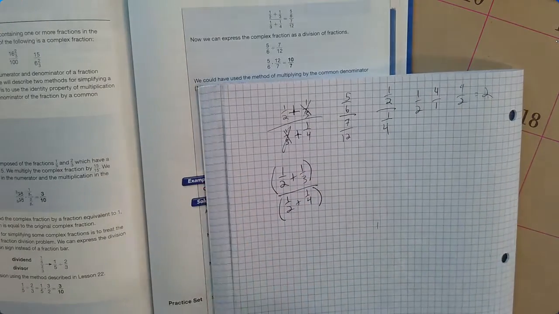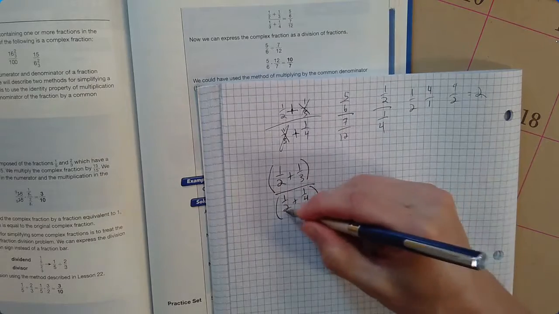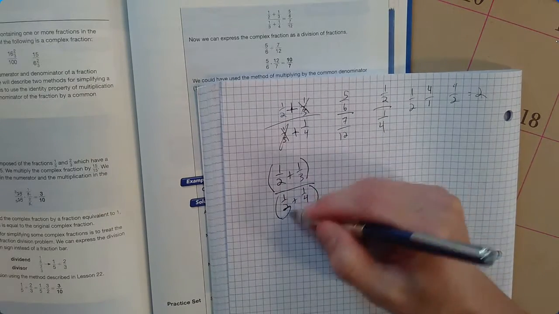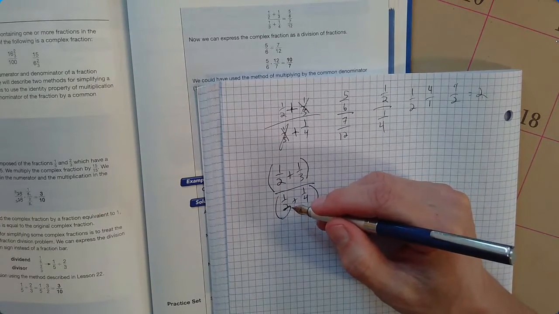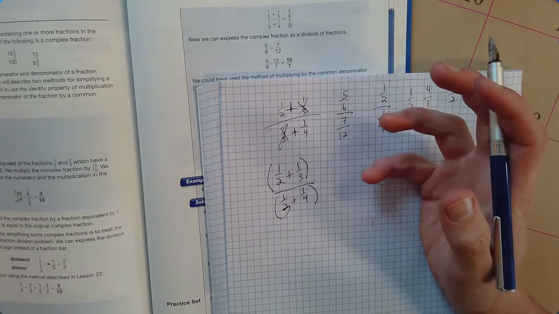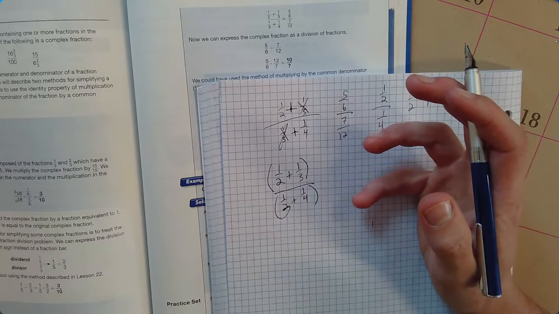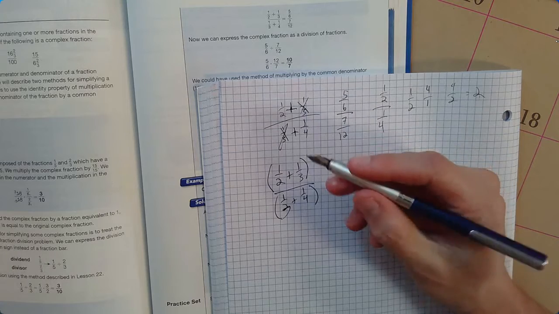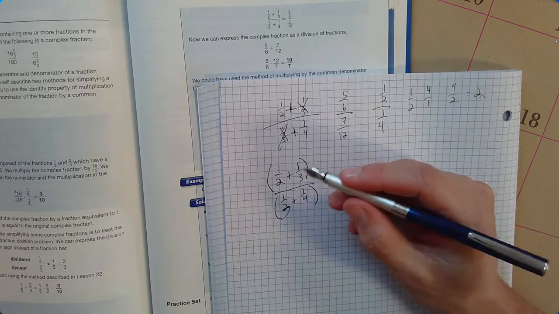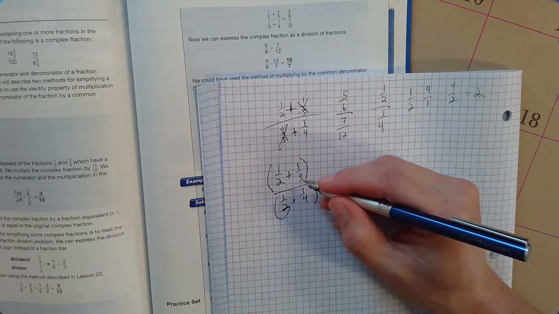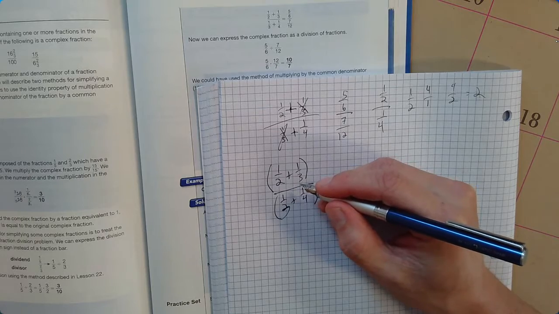So you can't get rid of these 1/3s until after you have gone ahead and done the math. Now, if you wanted to multiply both sides by 3, that would be a different story, right?